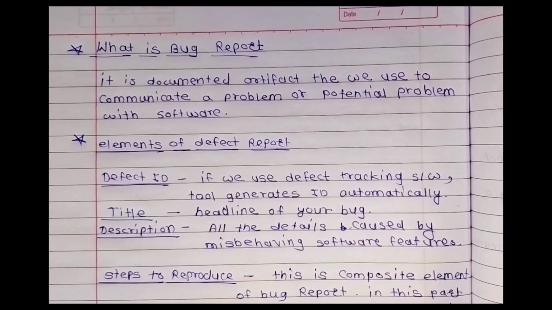Title: the headline of the bug. Description: explain the bug in short. Mention the environment or browser used. Severity: mention the rank of how the defect is affecting the application. Priority: the order to fix any defect, for example P1, P2.